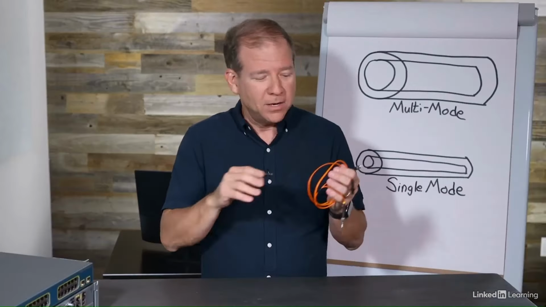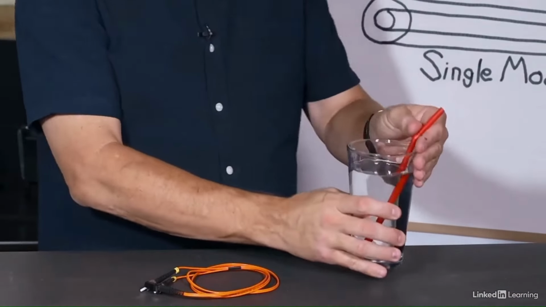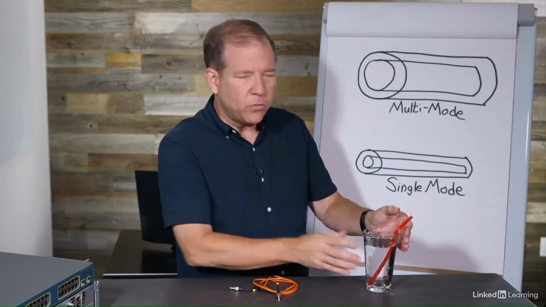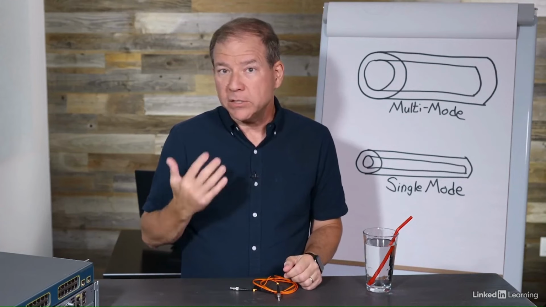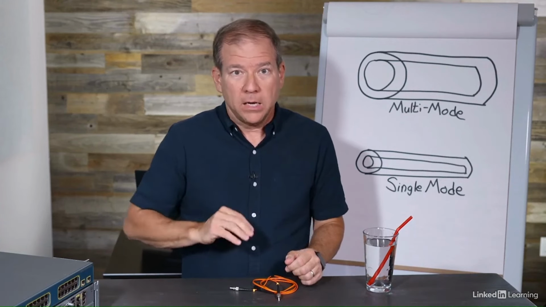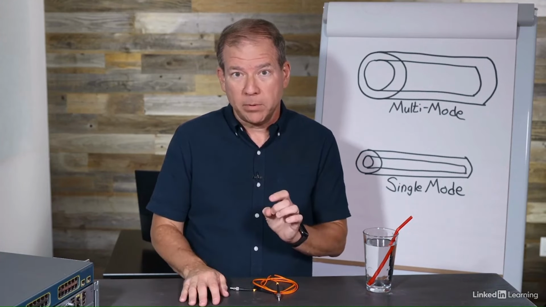But the question is, what keeps light, laser light, inside of this fiber without it just being dispersed? Well, we can find the answer in a glass of water. Notice that we have a straw going into this glass of water, and as the straw enters the water, it appears to bend a little bit. The reason is light travels slightly slower through water as compared to air. Specifically, water and air have a different index of refraction. This principle also applies to fiber optic cabling.